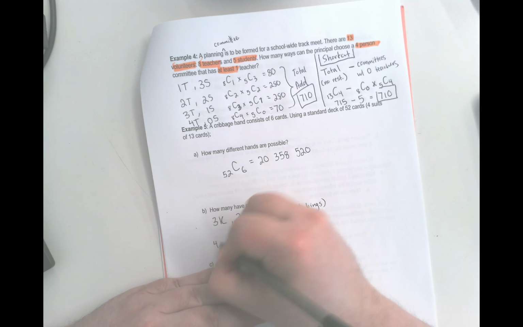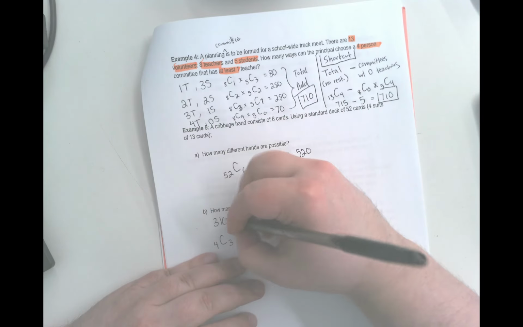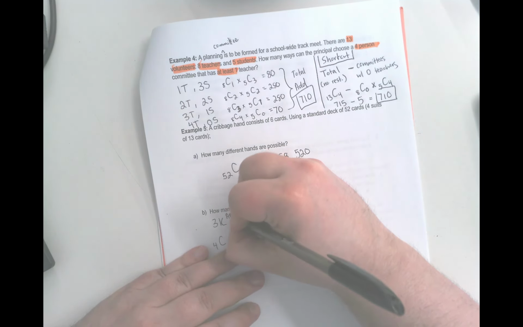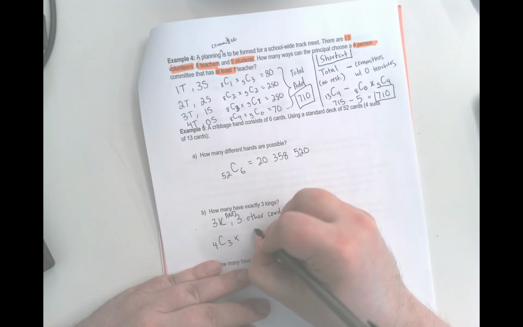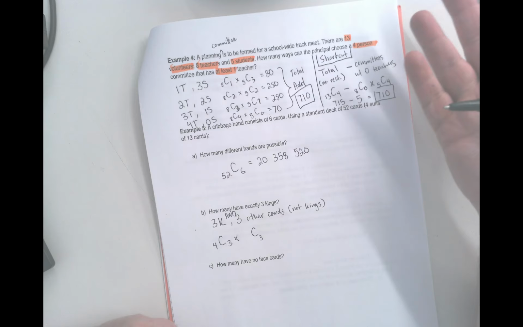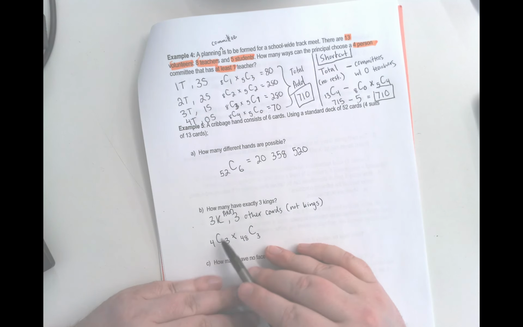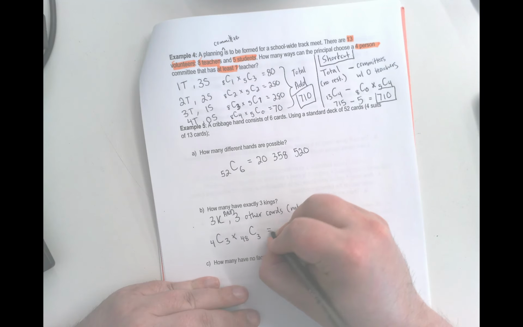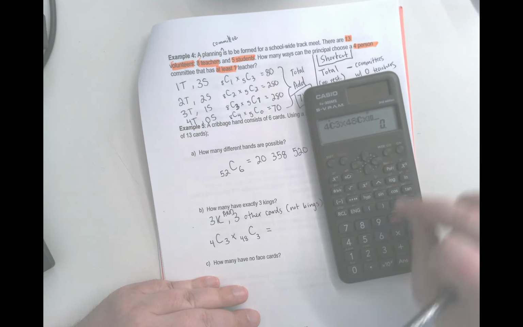Okay, so 3 kings. Well, there are 4 kings in a deck of cards. So we have 4 kings. We're choosing 3 of them. And again, it's not explicitly stated here, but we have 3 kings and we have 3 other cards. So we're going to multiply that. We know that we're choosing 3 other cards. But now how many other cards are there in the deck? Well, we're taking all of the kings out. So we had 52 to start. When we take out those 4 kings, we have 48 cards left over. So this is going to be 4 choose 3 times 48 choose 3. So I'm going to do 4 choose 3 times 48 choose 3.